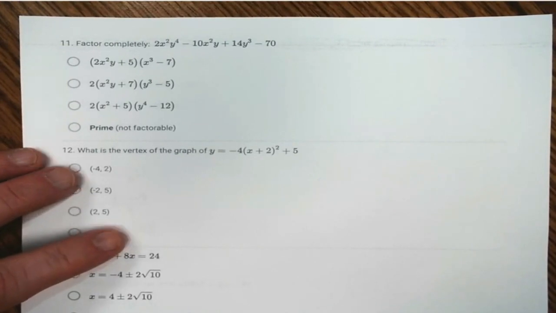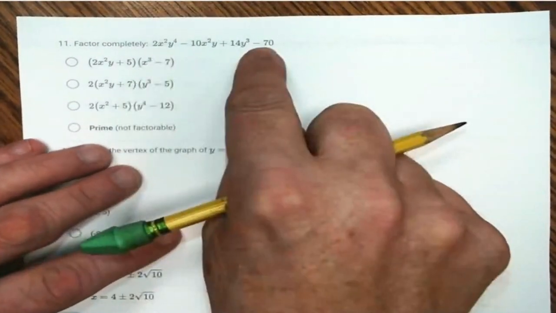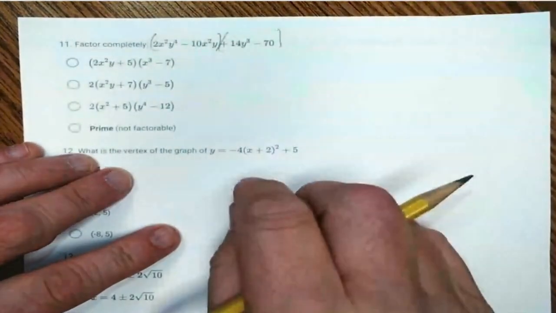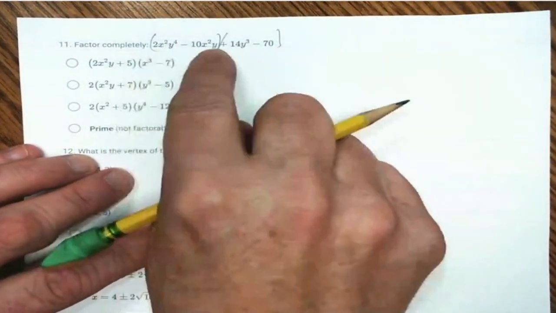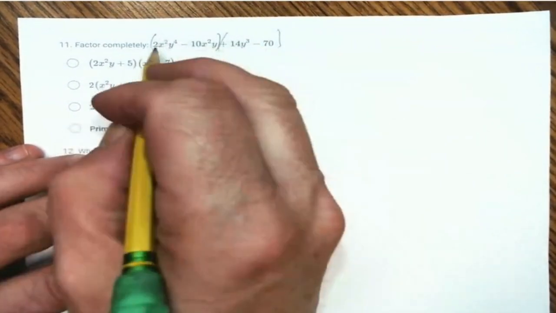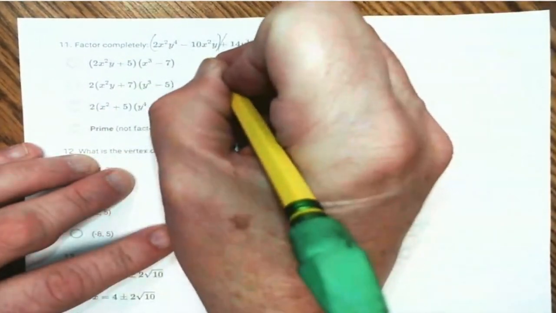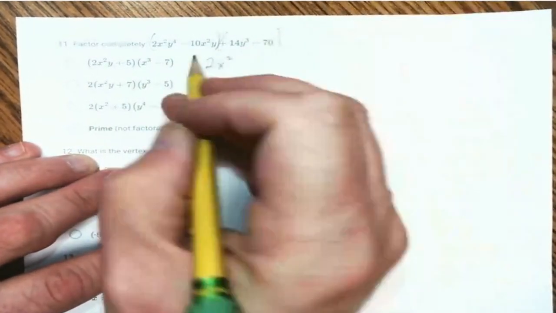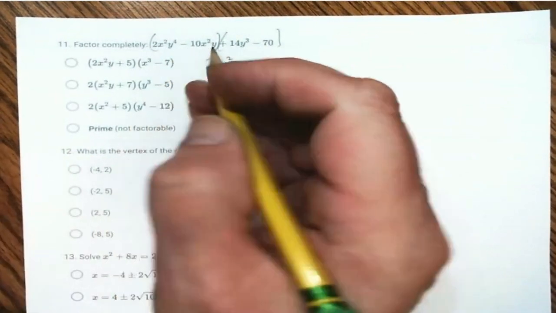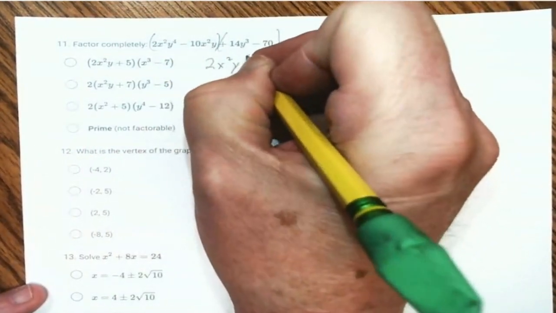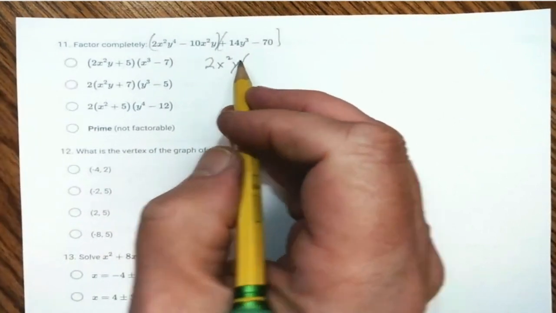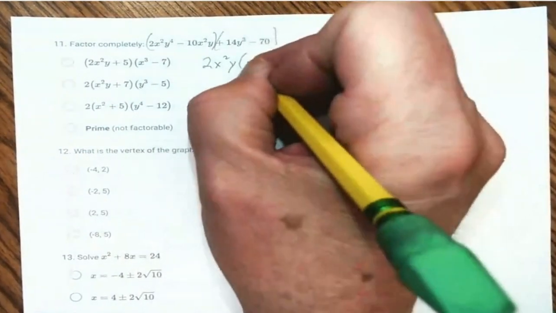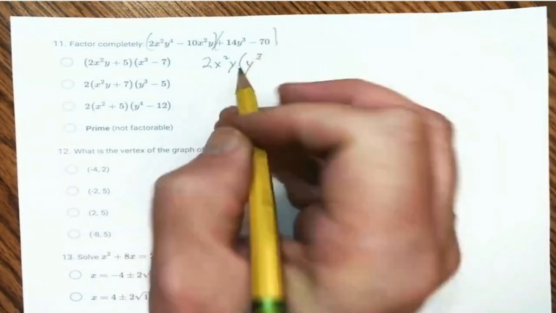Factor completely. Oh, look, this is 4 terms. So let's just go ahead and say group it. So what pulls out of there? Well, there's a 2 and a 10, so we can pull a 2 out. There's an x squared and an x squared. We can pull x squared out of both terms. There's a y to the fourth and a y to the first, so we can only pull a y out. So what's left? 2x squared y to the fourth, and we pull out 2x squared y. That leaves only y to the third, and we divide that out.